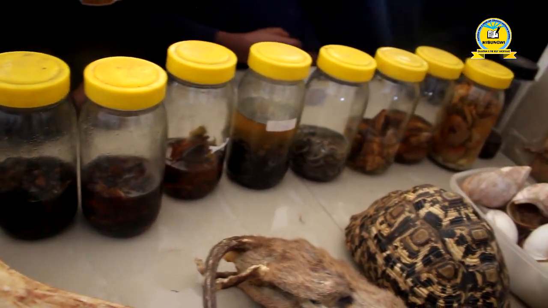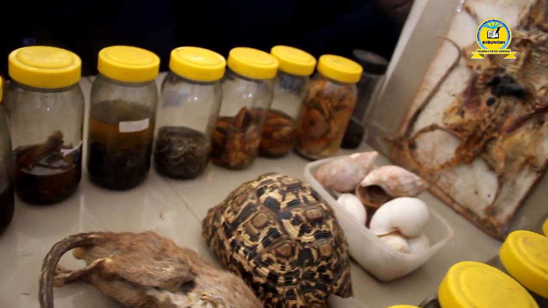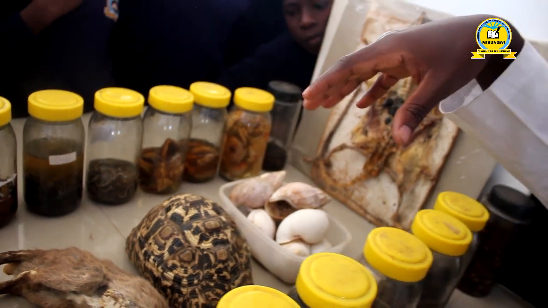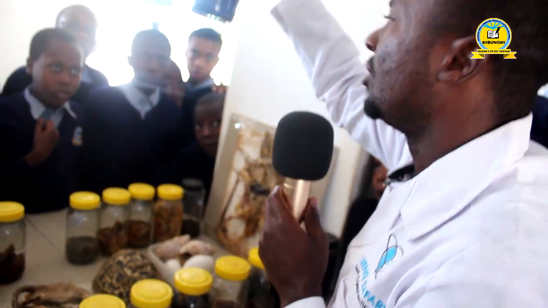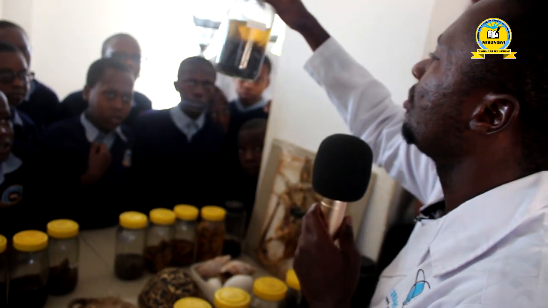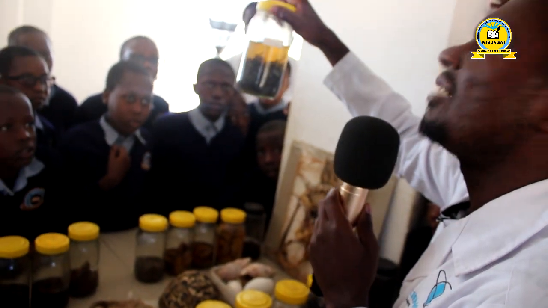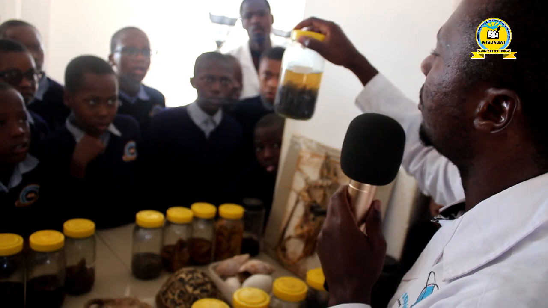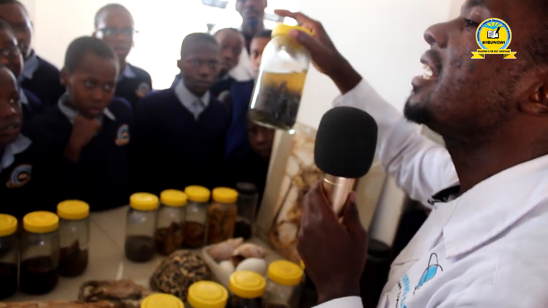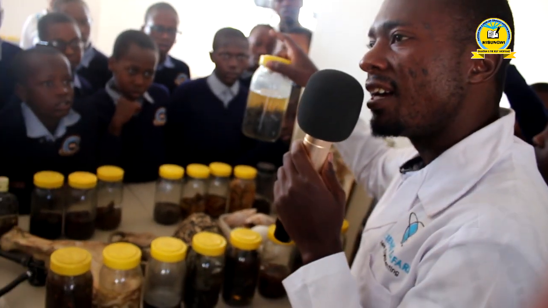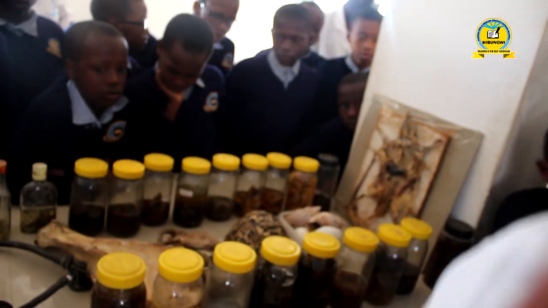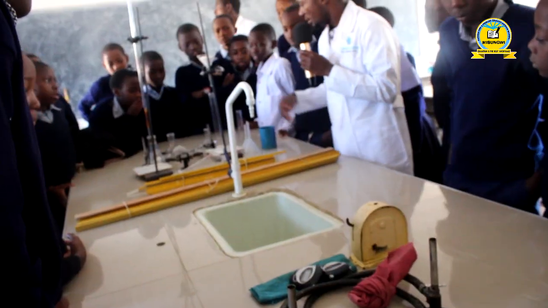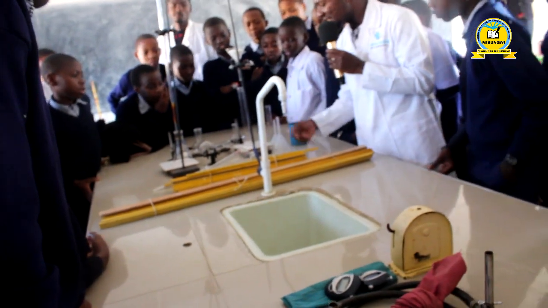So some people like you, when you come to our laboratory, this is what we show you. And these are the froglets. Do you remember the tadpoles? They are here. If you want to bisect one and observe the structure of a tadpole, we simply take one here, bisect it, then use a microscope to observe. So have you understood?